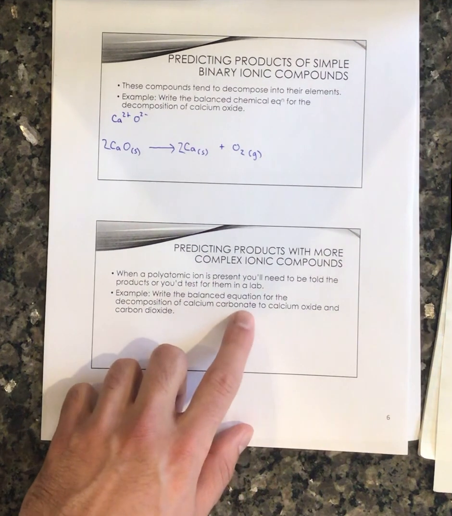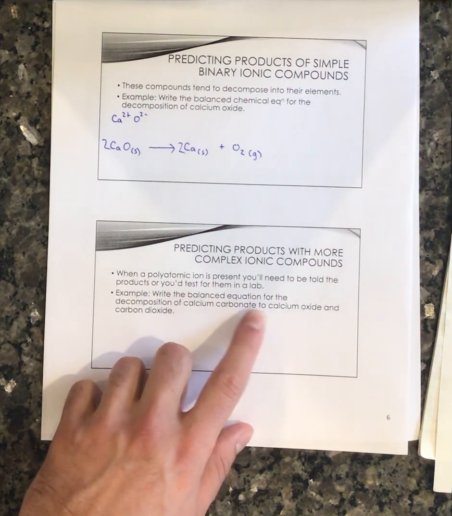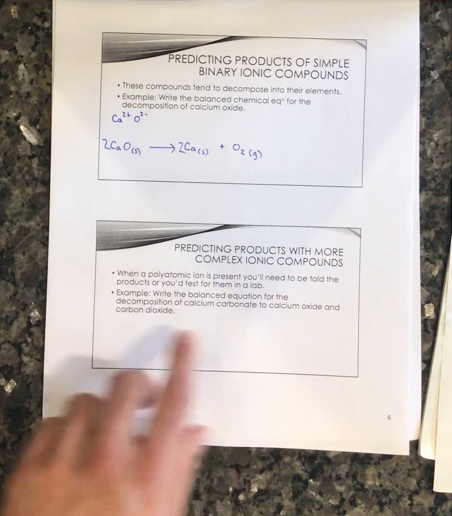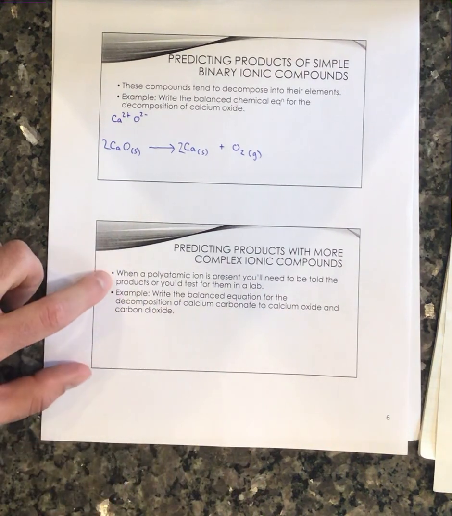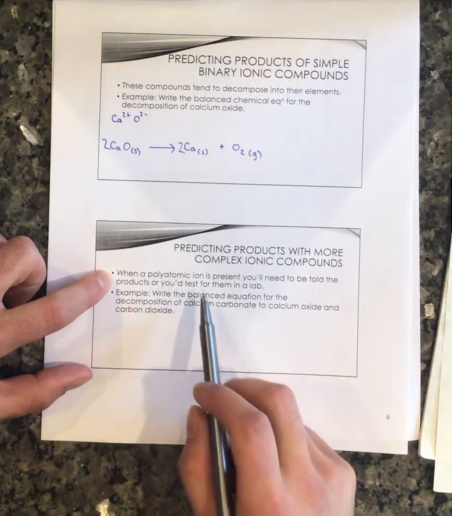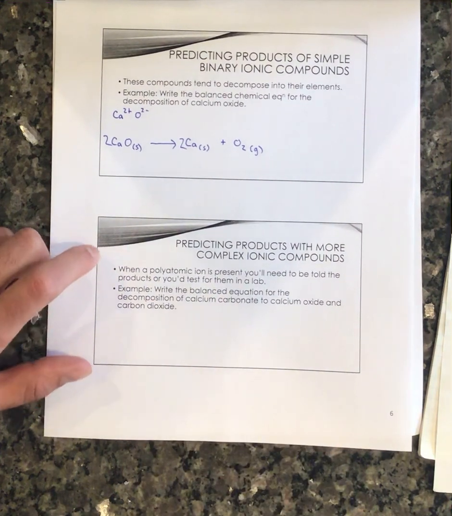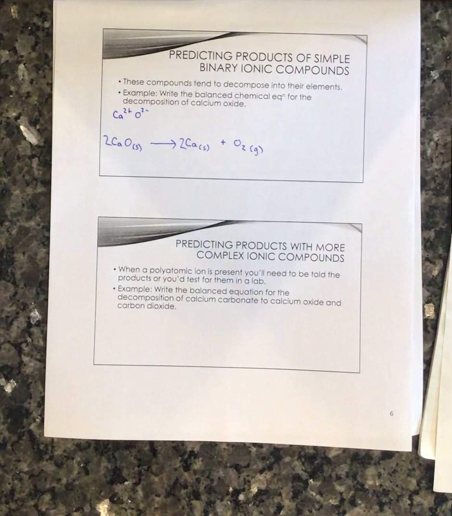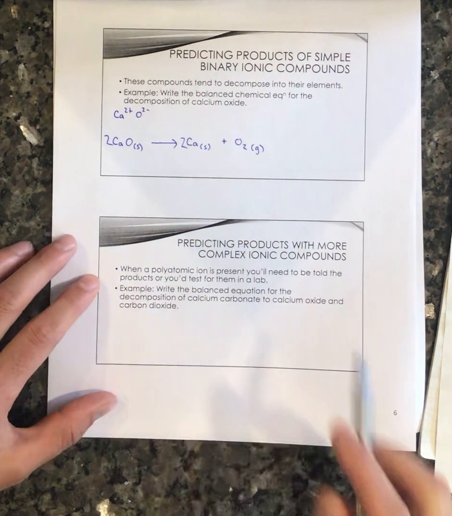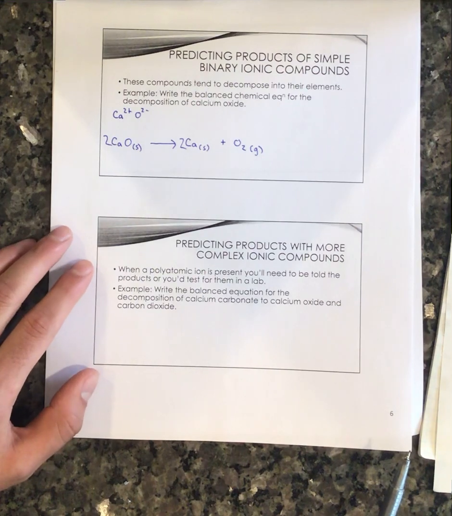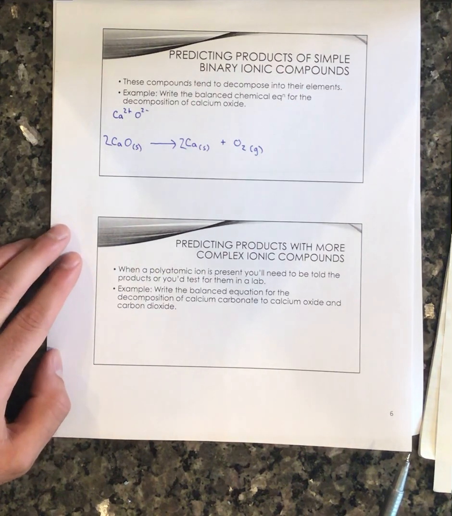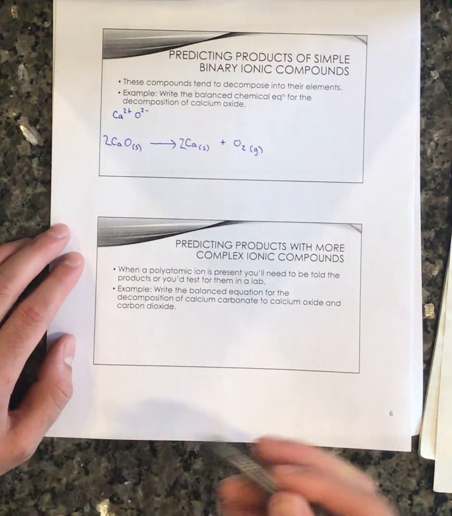Now our last question that we have here is write the balanced equation for the decomposition of calcium carbonate to calcium oxide and carbon dioxide. Now, one thing I do want to point out, when a polyatomic ion is present, most times you'll be given the products or you test for them in a lab. So let's go ahead and try this one out anyways. So we have calcium carbonate and it's decomposing to calcium oxide and carbon dioxide.